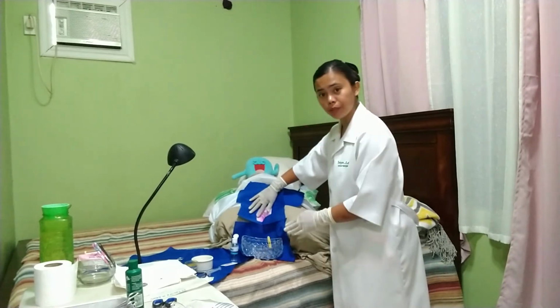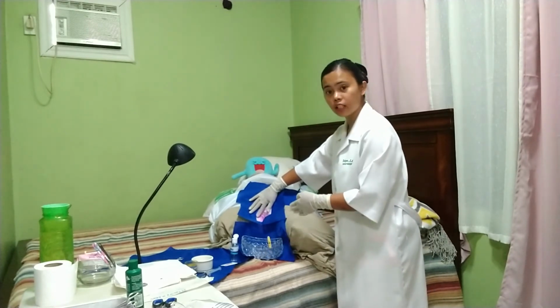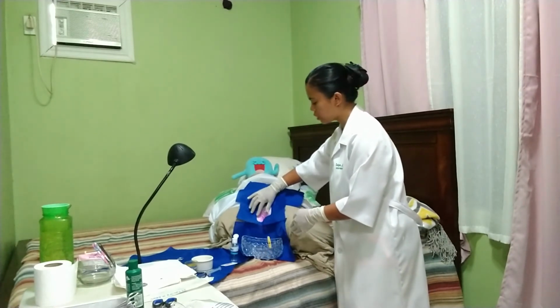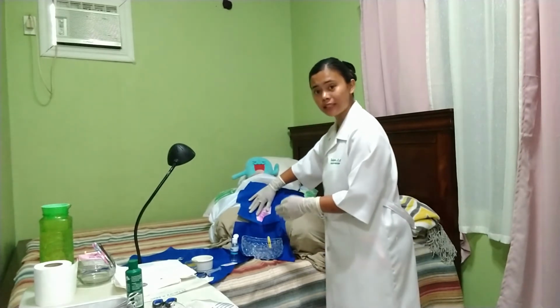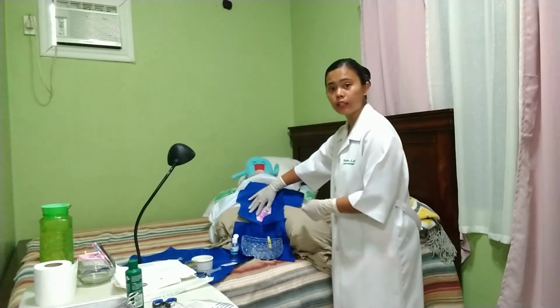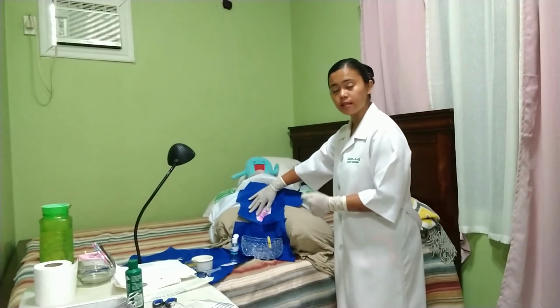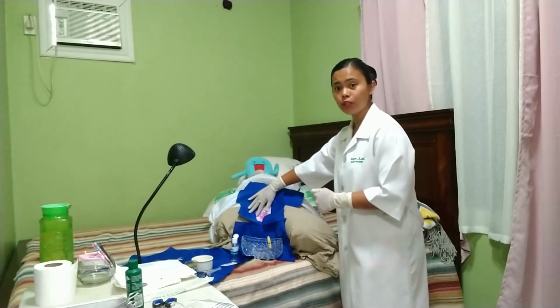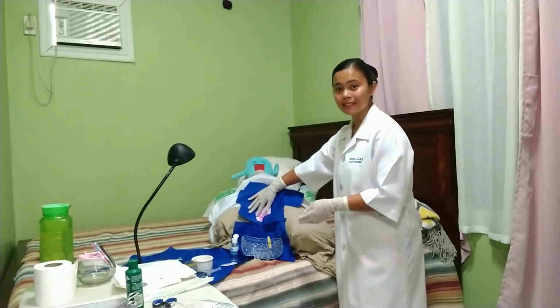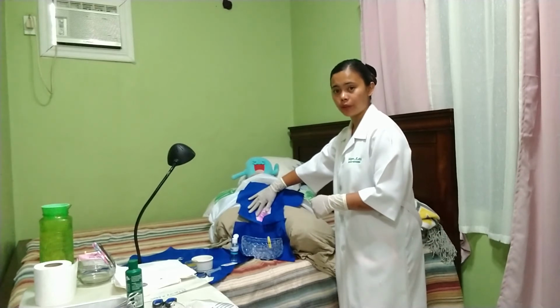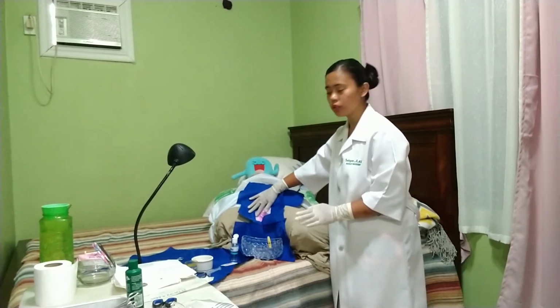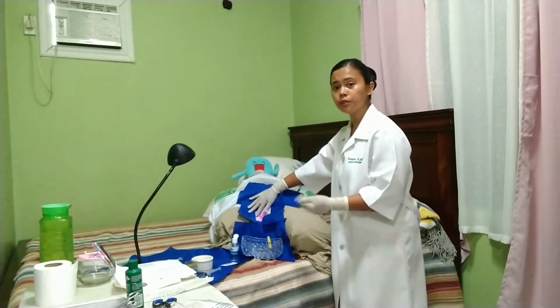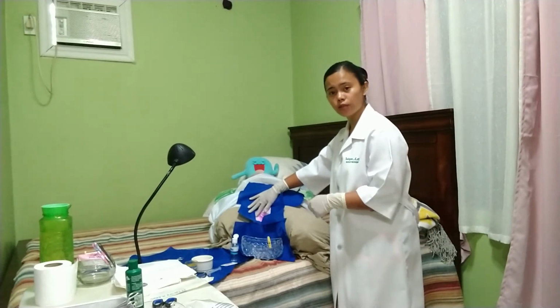After moving the collection container and the kidney basin near the perineum of our patient, we may now insert the catheter gently and slowly. We have to ask the patient to bear down as if trying to void because that will relax the external sphincter of our client. Also, remember to let the patient take slow, deep breaths until the initial discomfort would pass.